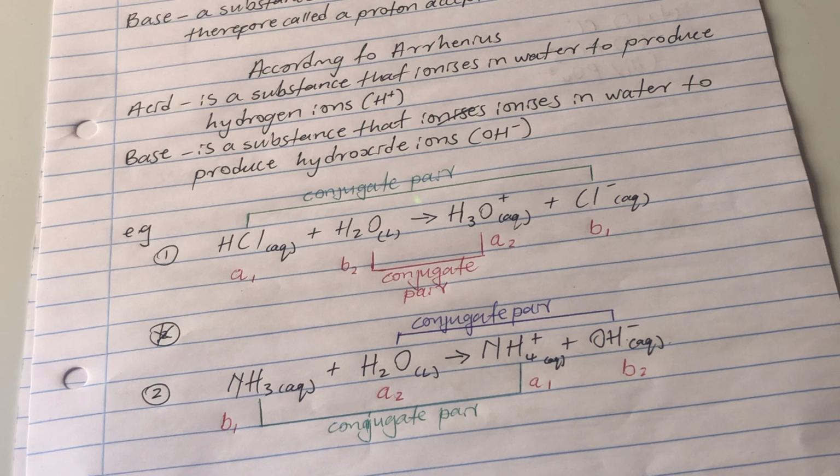So we have something called conjugate pair. When an acid gives away a proton, it becomes chloride ion. So HCl and chloride ion, they are referred to as a conjugate pair.